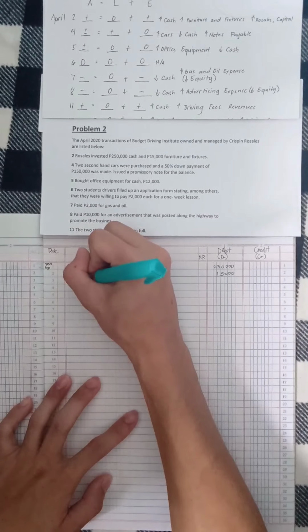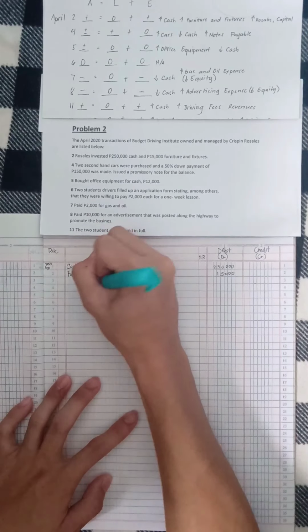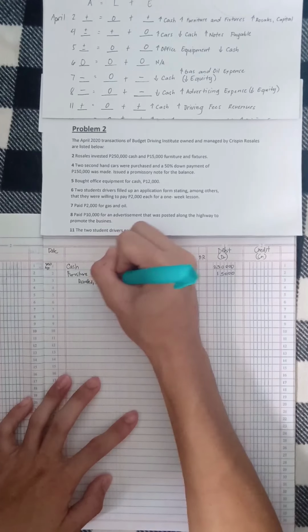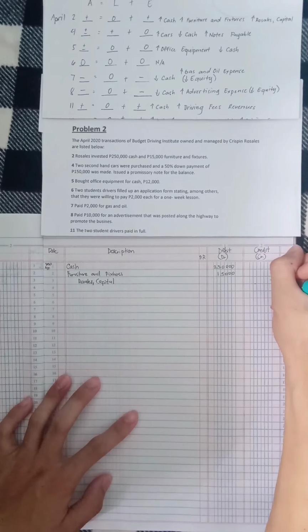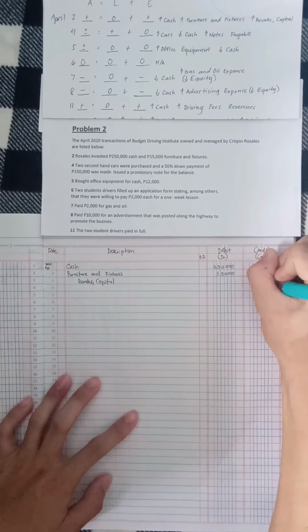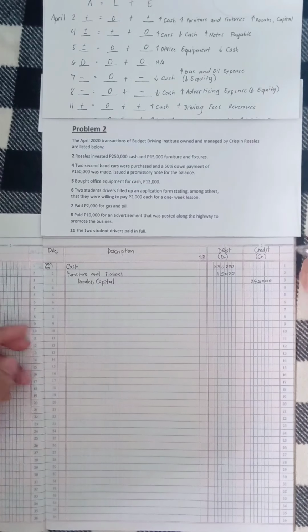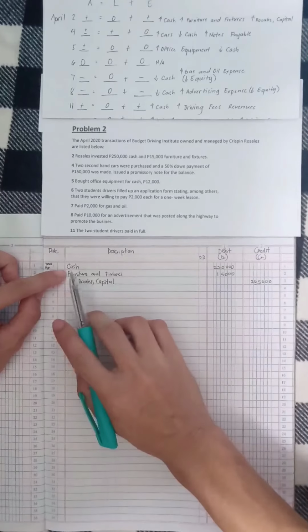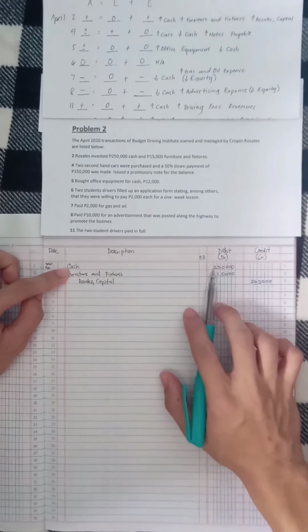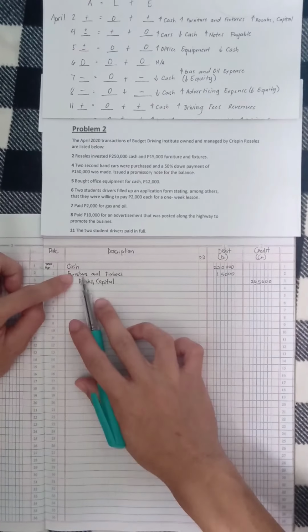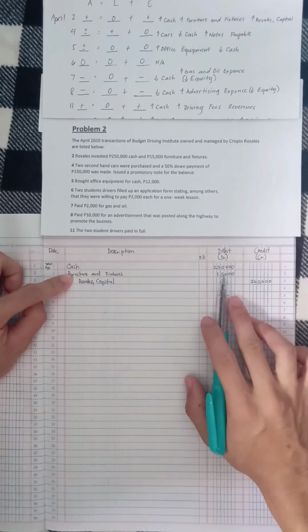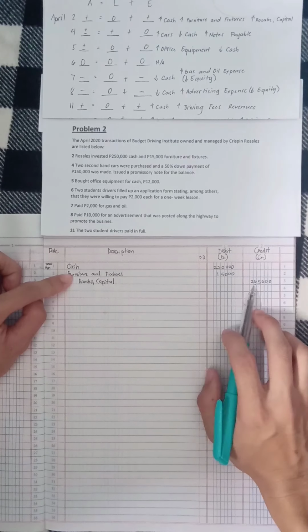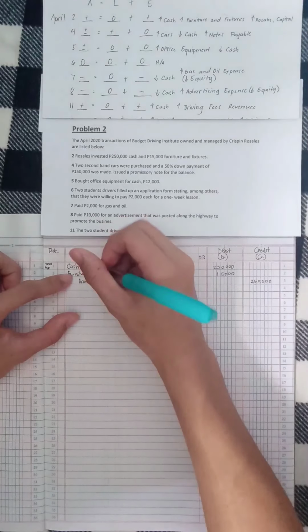Credit naman natin Rosales Capital amounting to 265,000. Bakit naging 265,000? Simple lang, pinag-add lang natin yung cash na 250,000 and furniture and fixtures na 15,000, which is equal to 265,000.